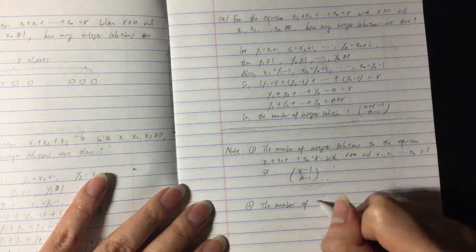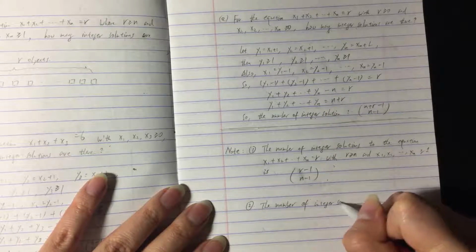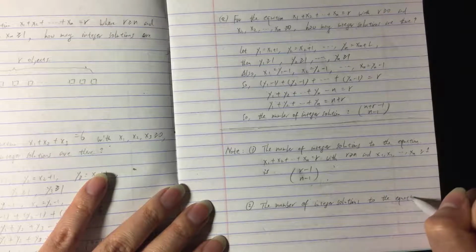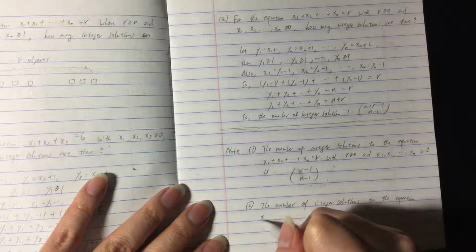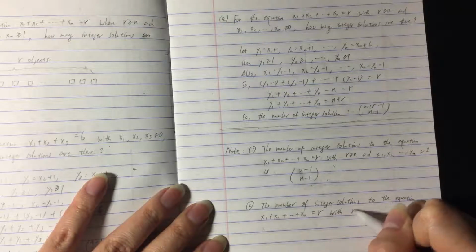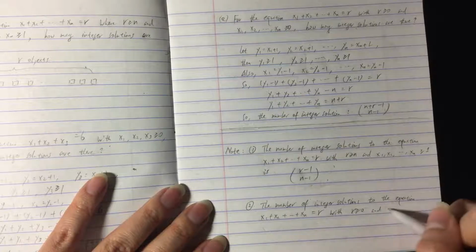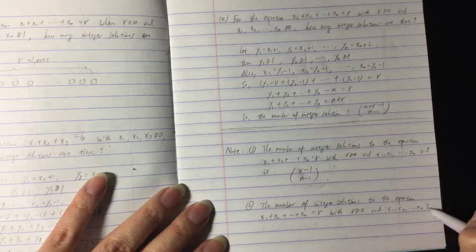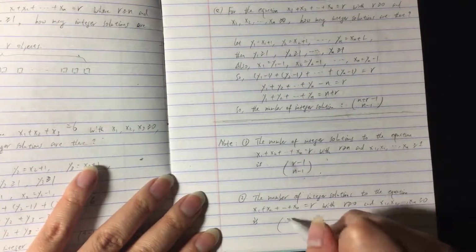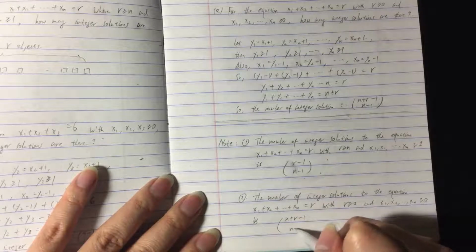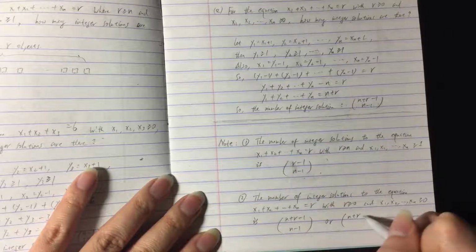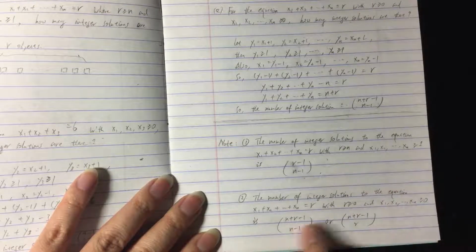The number of integer solutions to the equation x1 plus x2 plus xn equal to r, with r greater or equal to 0 and each x greater or equal to 0, is n plus r minus 1 choose n minus 1, or this formula can be rewritten as n plus r minus 1 choose r. These two formulas are equivalent.